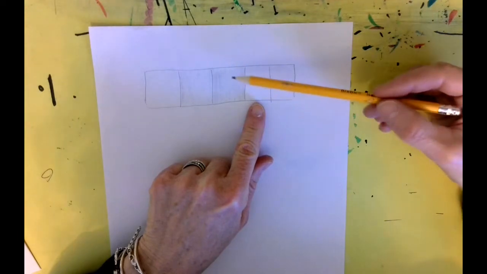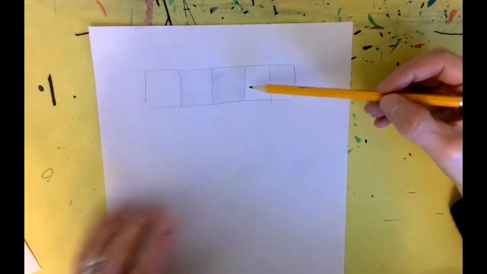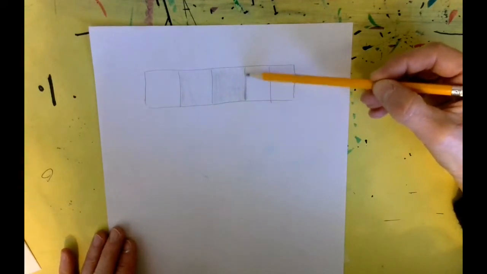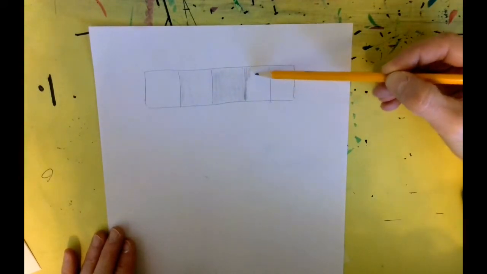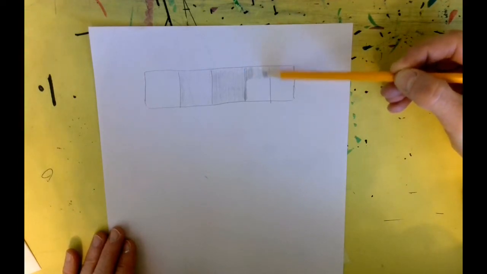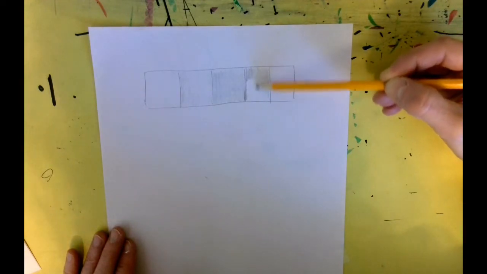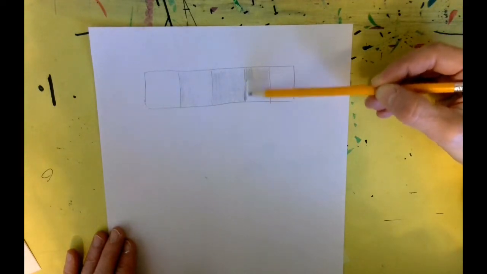But I'm going to move my fingers down a little bit on the pencil, and I'm going to press just a little bit harder. So I want to make this value a little bit darker. If when I'm finished doing this square, the value looks too similar to the number 3 square, then I'll just go ahead and make another pass and go over it again.